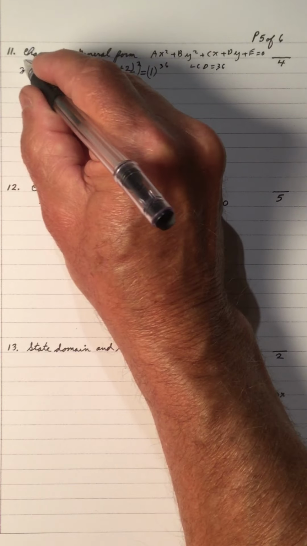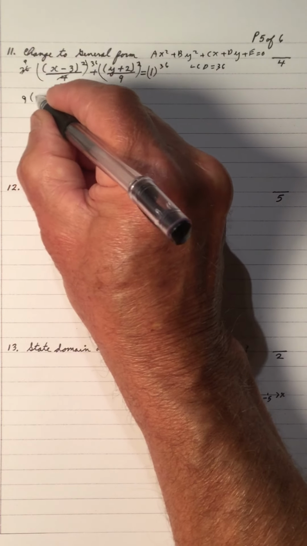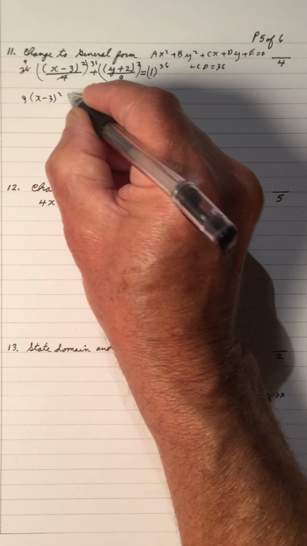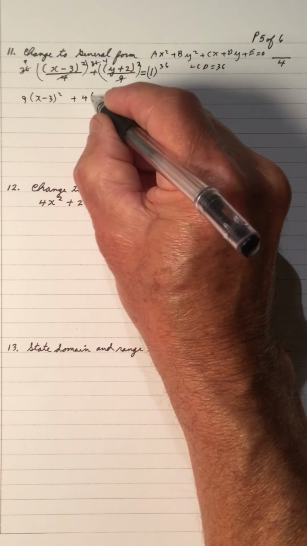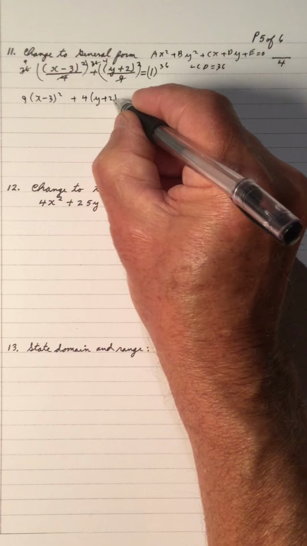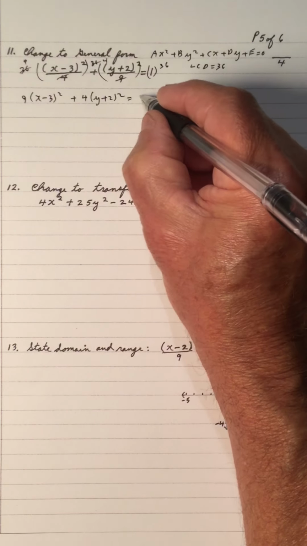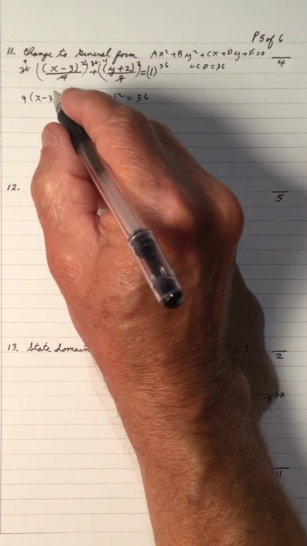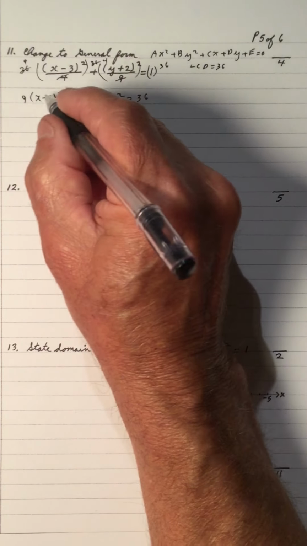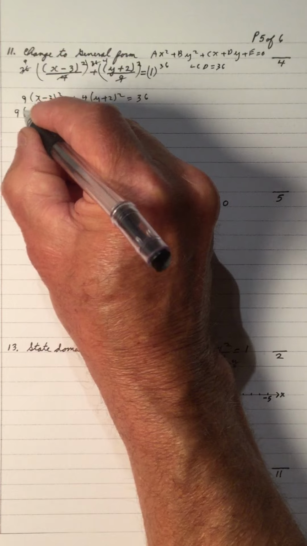4 into 36 goes 9, so we have a 9x minus 3 squared. 9 into 36 goes 4, so we have a 4y plus 2 squared. 1 times 36 is 36, so PEMDAS will work out. The brackets are already simplified, so we do the powers, so we'll square first.